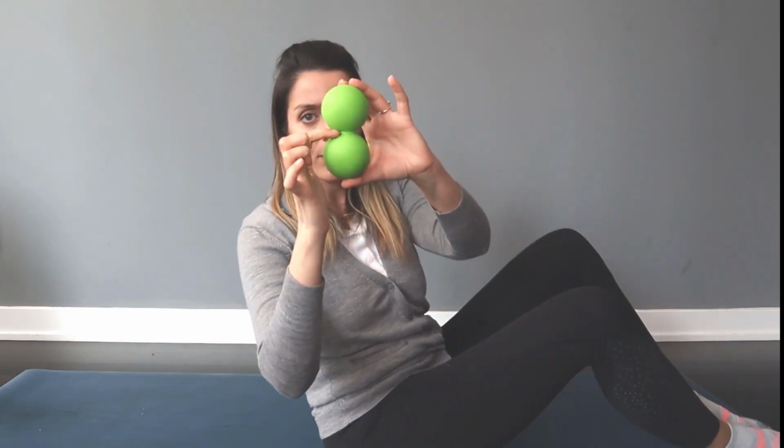What I want you to do is, you see how there's like an indentation right here, right? You're gonna put that right where the spinous process of your thoracic spine is. Again, remember you guys, I told you, you can feel for those bony parts in your spine. That's called the spinous process. And the thoracic spine is just the part of the spine that belongs to the upper back, okay? You're gonna put that right there.